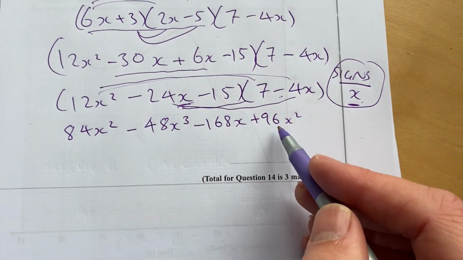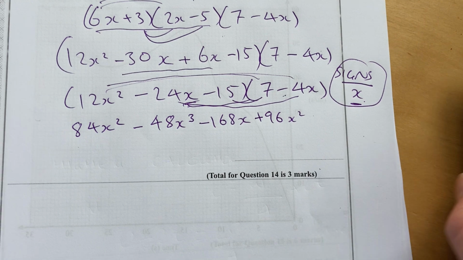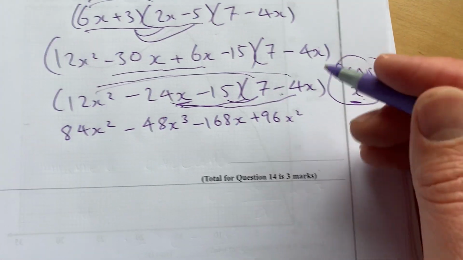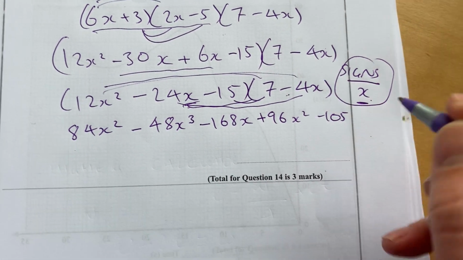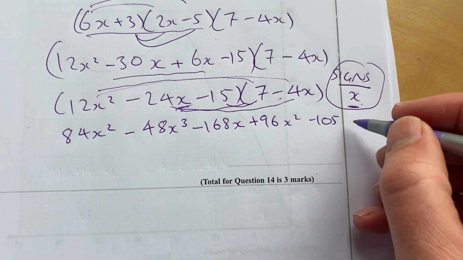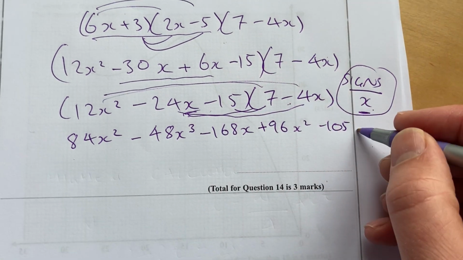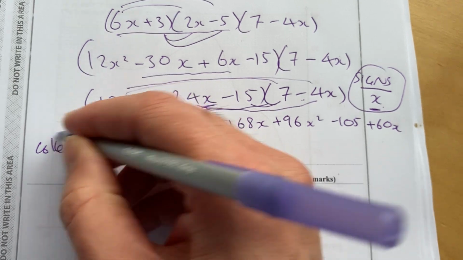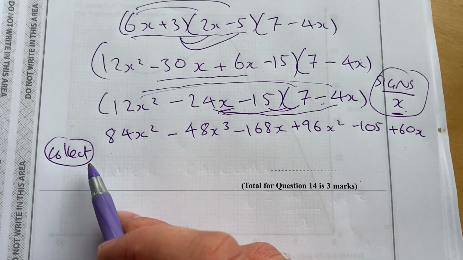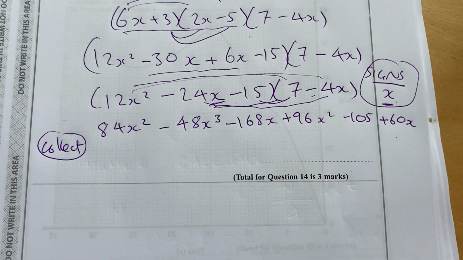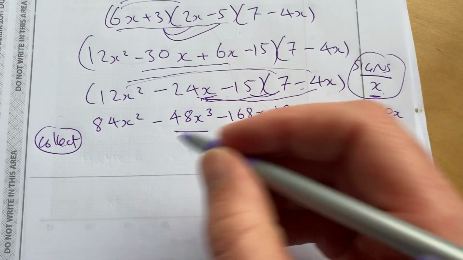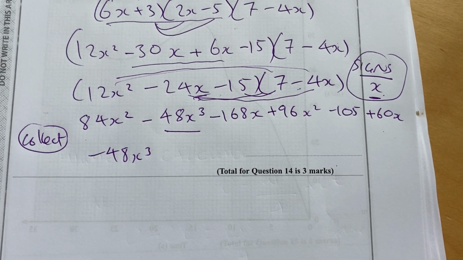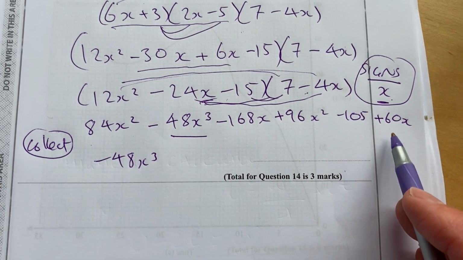So that's 1, 2, 3, 4. Got 2 more to do. 15 times 7, 105. It's negative 105. 15 times 4, I know that's 60, and it's going to be positive because it's negative times negative, plus 60x. Now I have to collect like terms, and I have several videos about simplifying or collecting like terms. Let's start with the x cubed, minus 48x cubed. There isn't another one as I go through there, so that's fine.